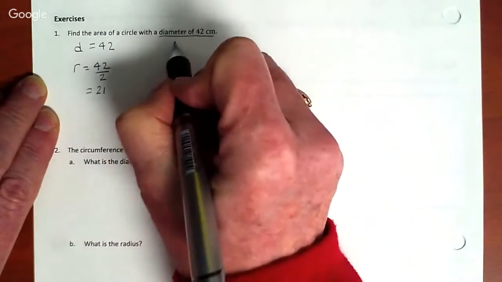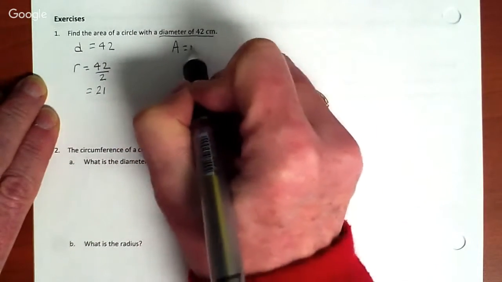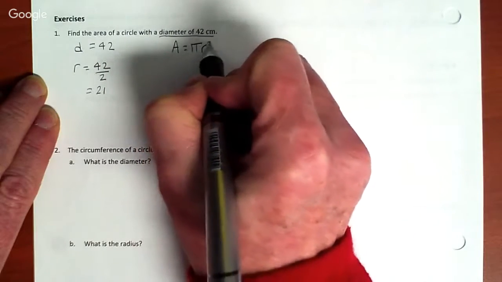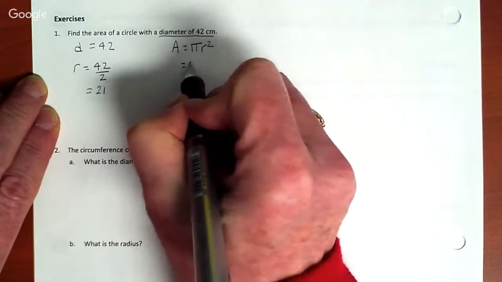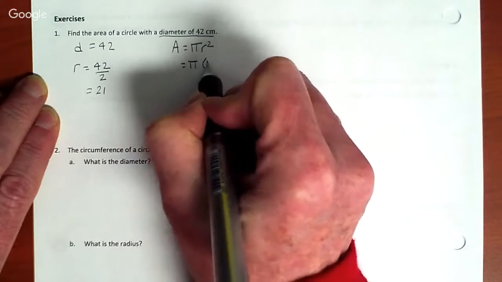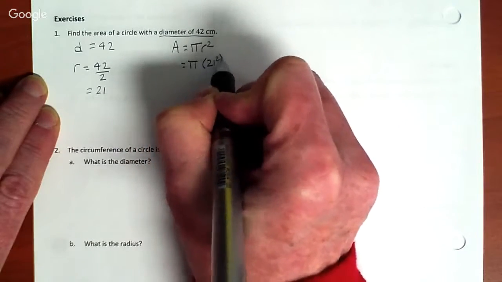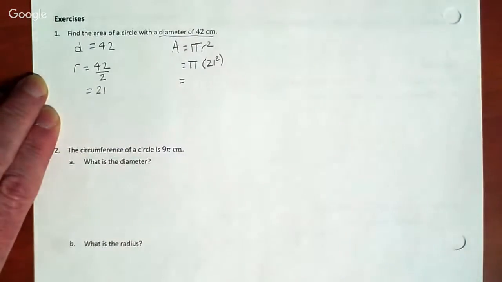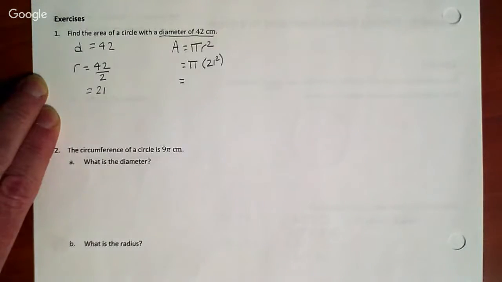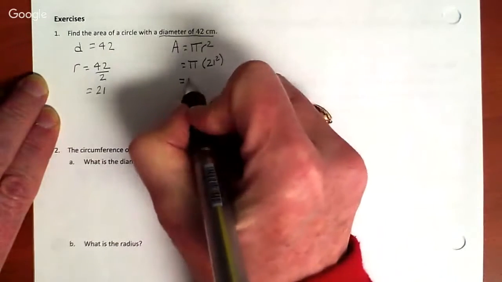So the area is pi r squared, which equals pi times 21 squared. So to find 21 squared, that is 441.